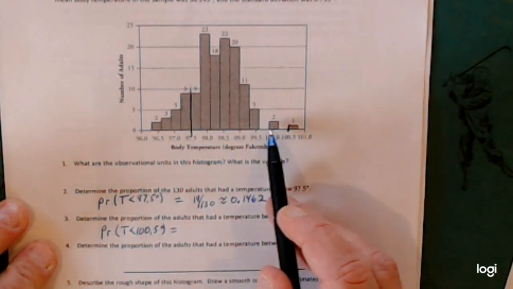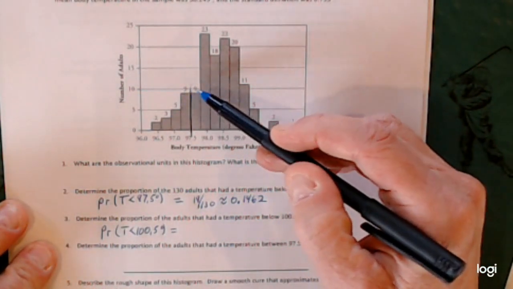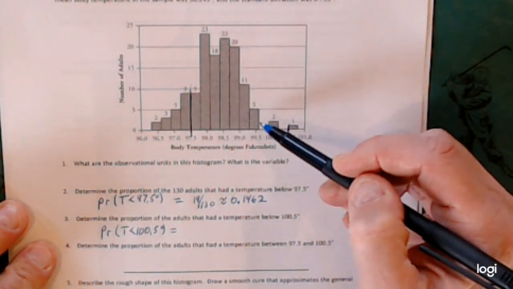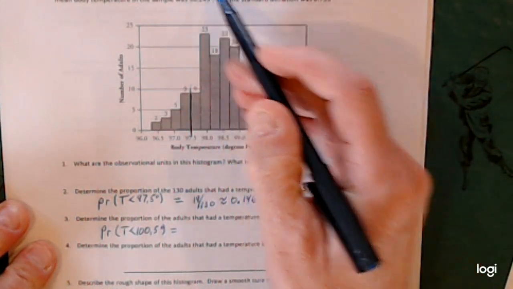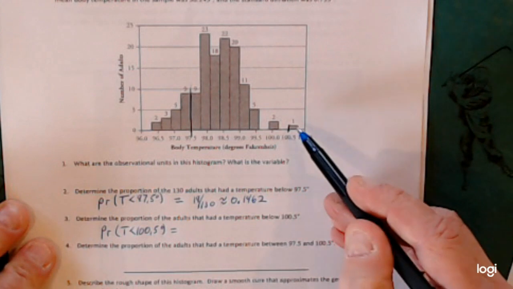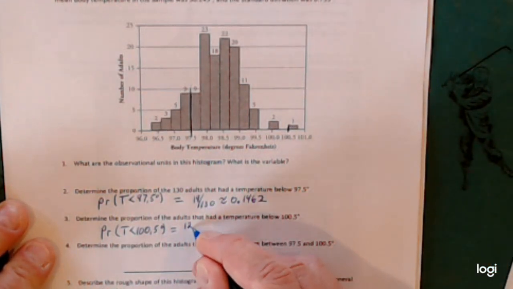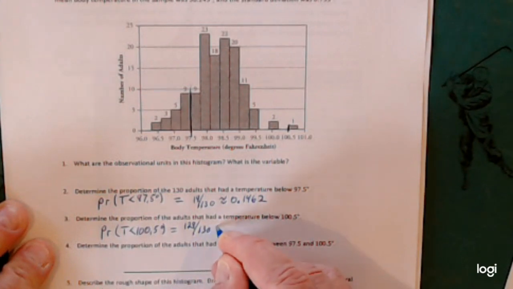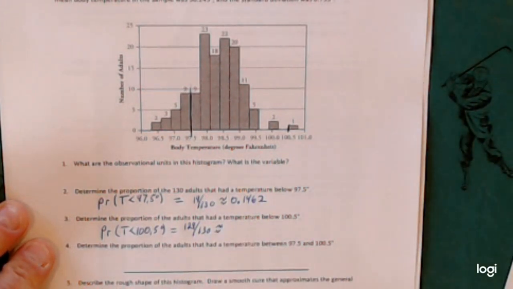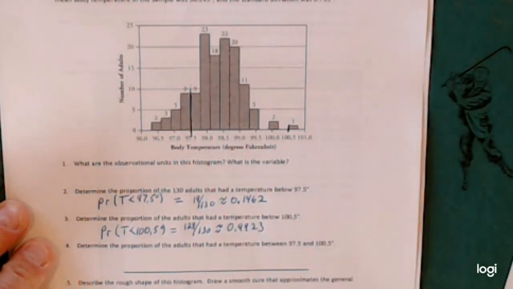That's a lot, so I could add these numbers up: 2 and 3 is 5, and 5 is 10, and 9 is 19, and 9 is 28, and so on. Or I just know that there are 130 total healthy adults and I'm only leaving off one, so it's 129 out of 130, or about 0.9923 if you punch that in your calculator.